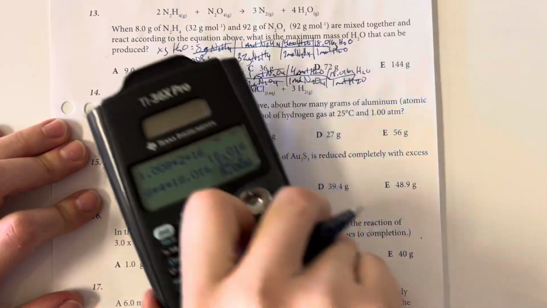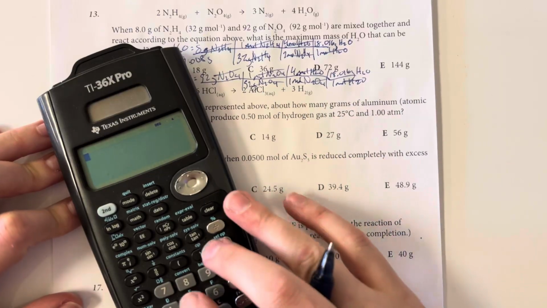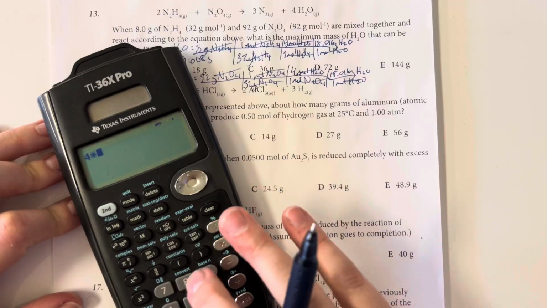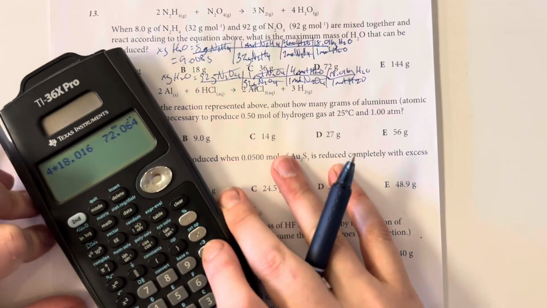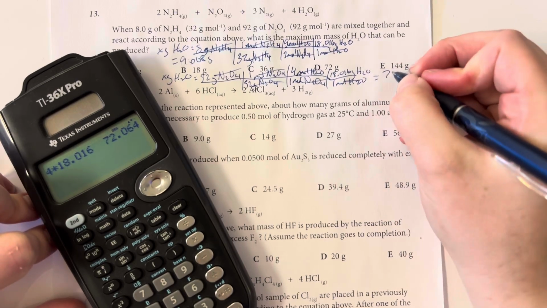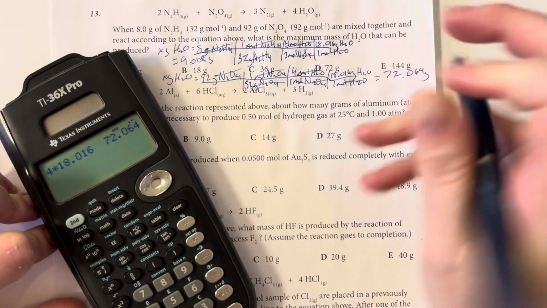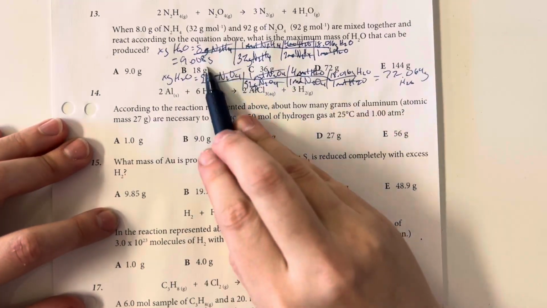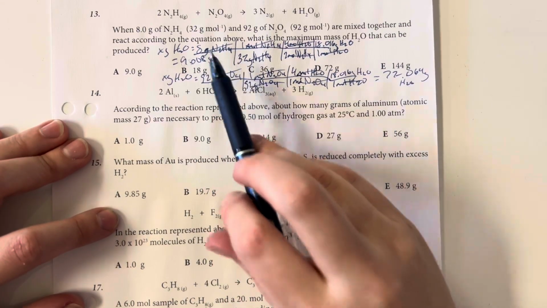Okay, plug that in. So we know 92 divided by 92 is going to give me the same answer. So all I need to do is 4 times 18.016, which gives me 72.064 grams of water. Unfortunately, that is substantially more than what we were able to create with the N2H4.